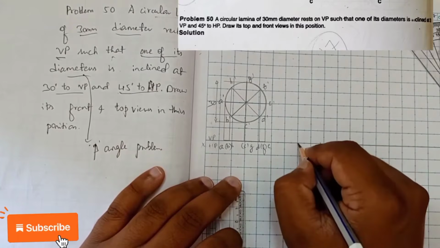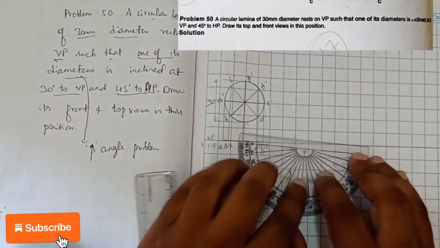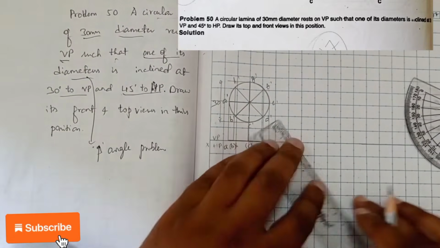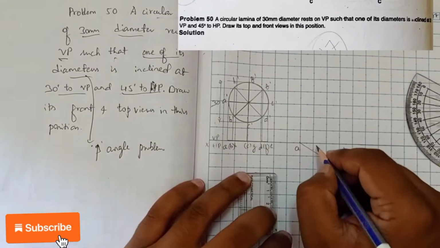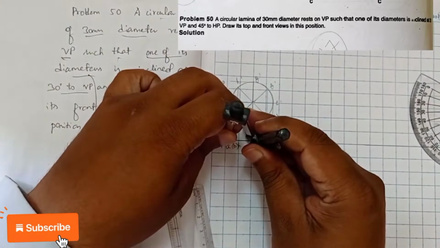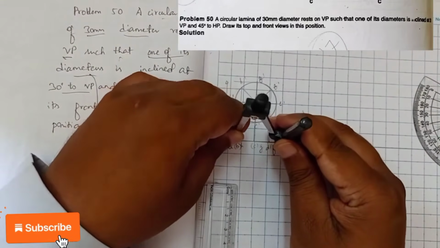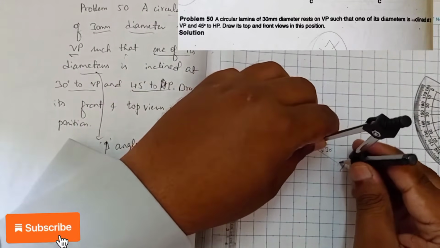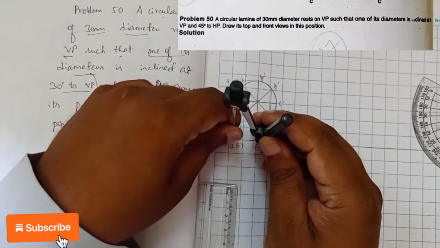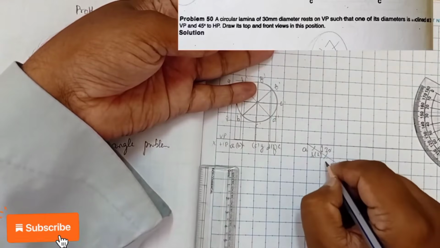Inclination to VP we have 30 degrees. Inclination to VP 30 degrees.